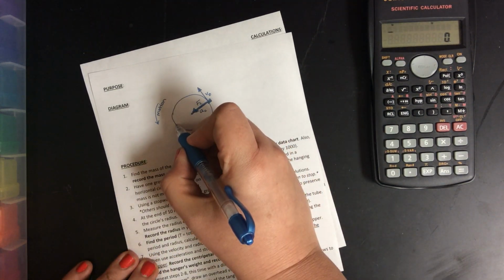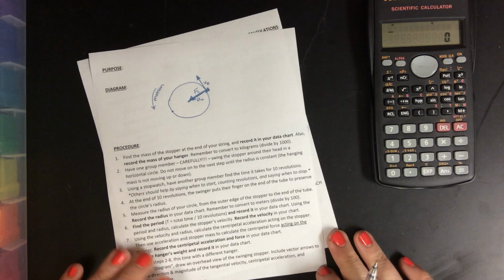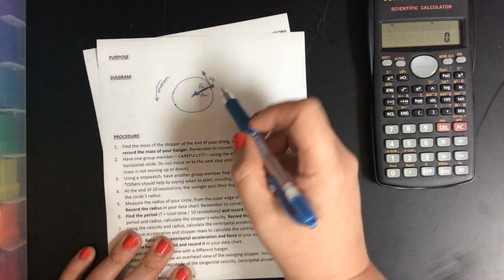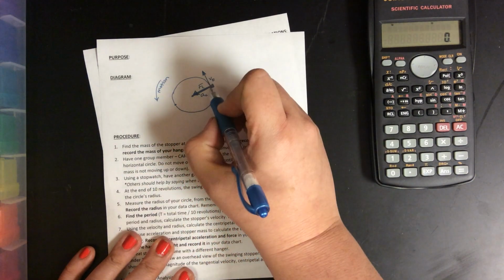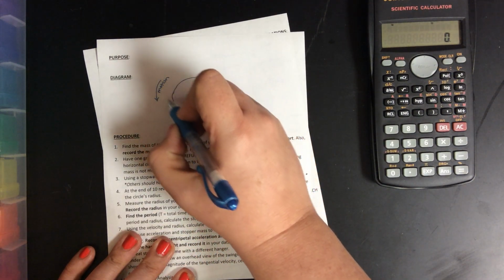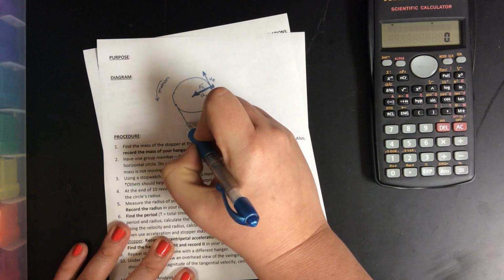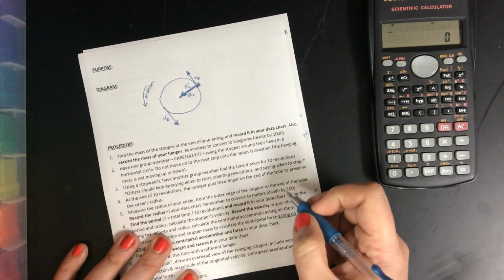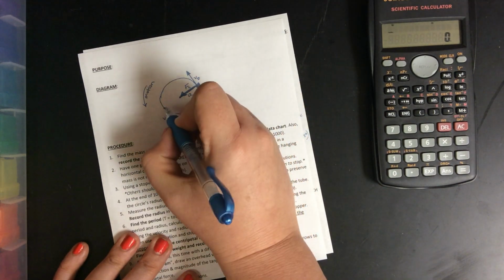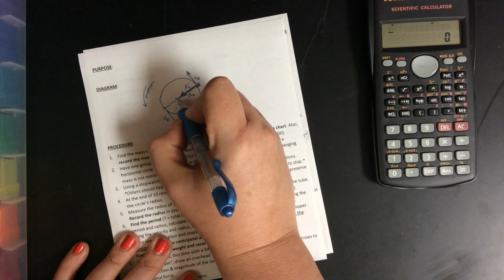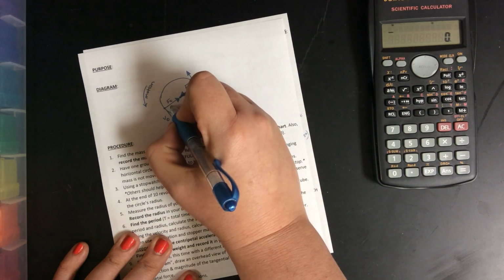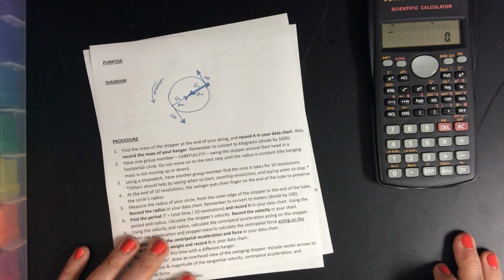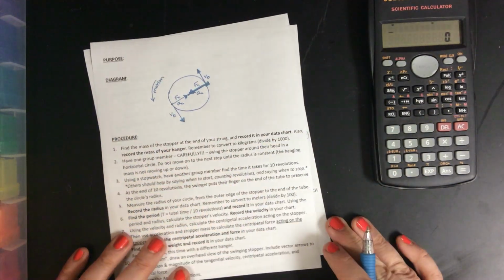Well, what if the stopper was over here? What would our arrows look like? Our tangential velocity is still going to be perpendicular to that radius, and if it's moving in this direction, then our velocity arrow is going to go that way, VT. Force and acceleration are still always, always, always pointed toward the center. So force and acceleration. And that's it. That's really all I'm looking for.